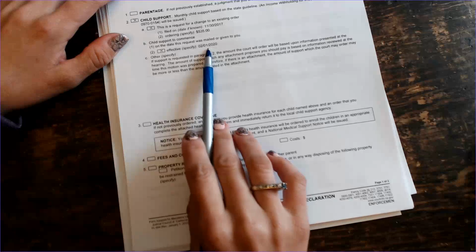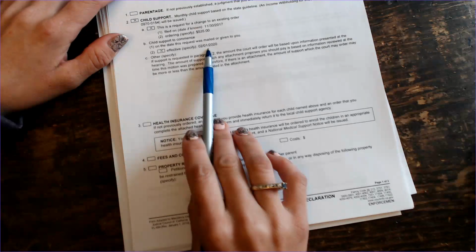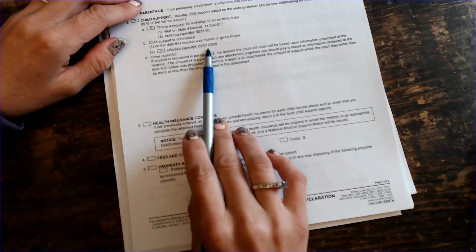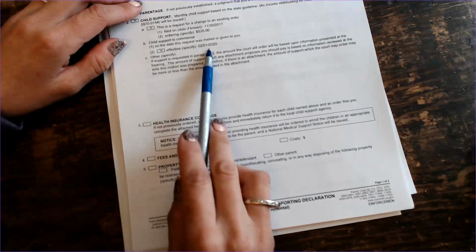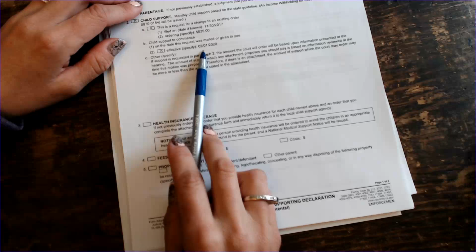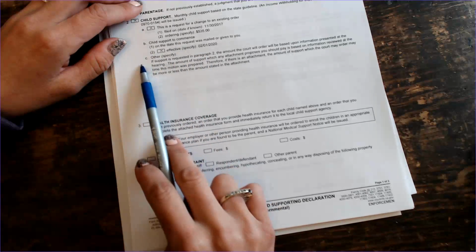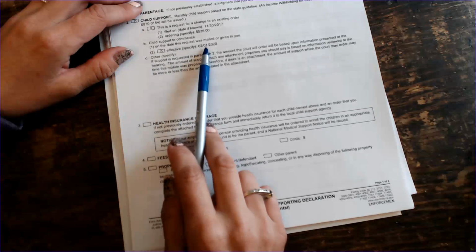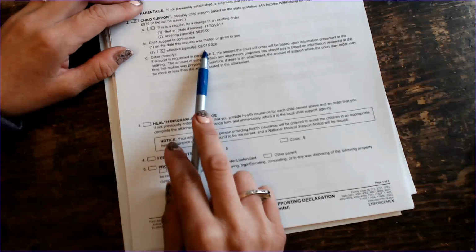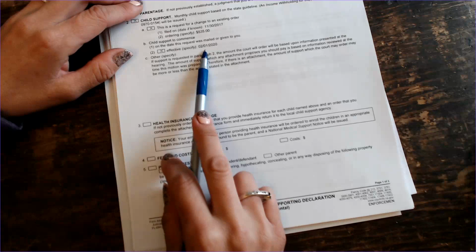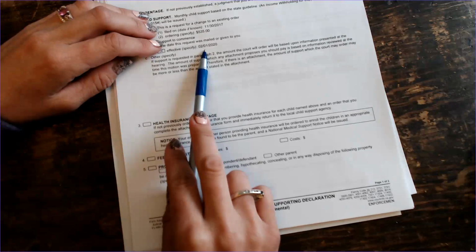And the court can only make support effective... So let me rephrase this. The latest the court can make this modified order effective is the date that the motion is filed. If the department asks for a later date, like the first of the month, which could be 2 weeks from the date it's filed, then that's the earliest date. But here's the deal.